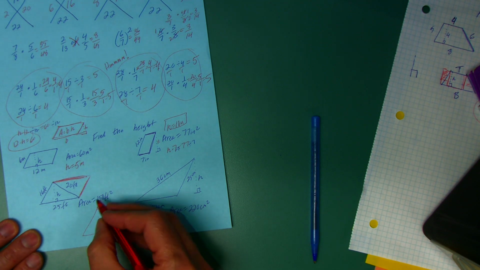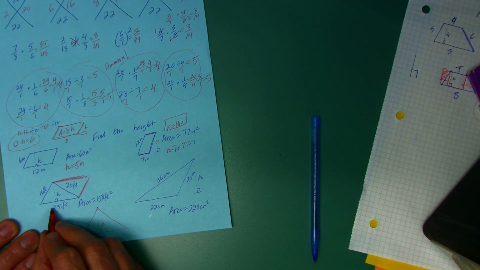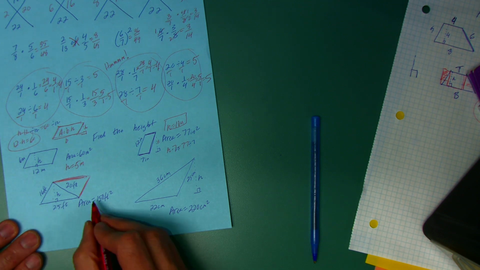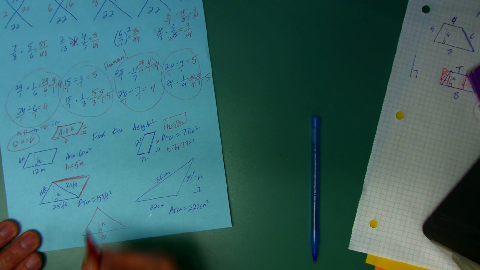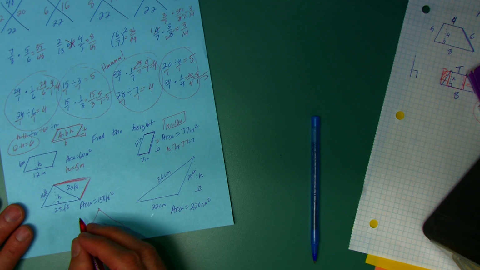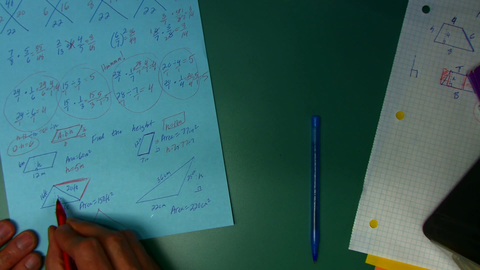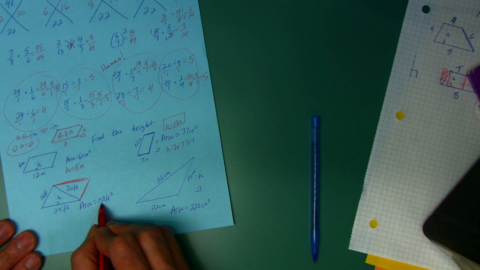So I have to figure out what number times 25 divided by 2 is 150. Okay, so that's getting tricky. That would mean that 25 times this would be double that, right? Because I didn't cut it in half yet.